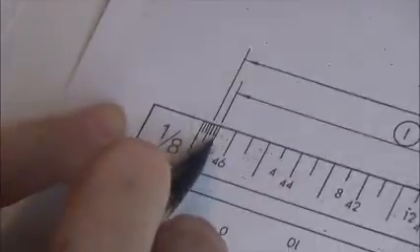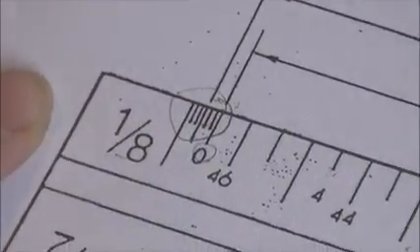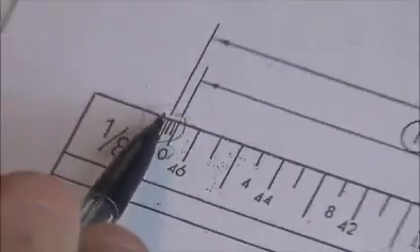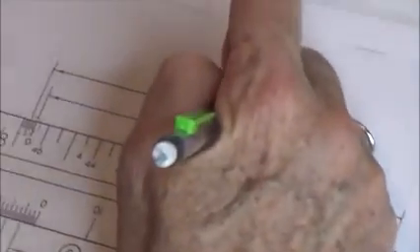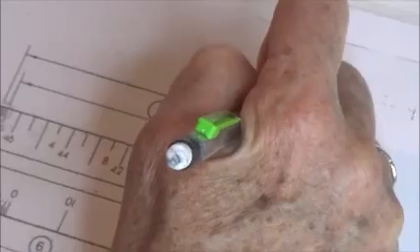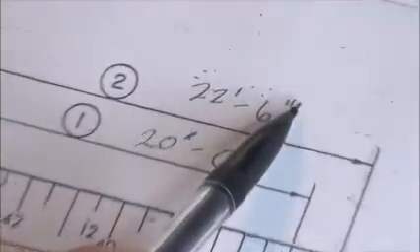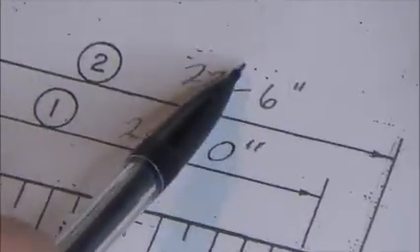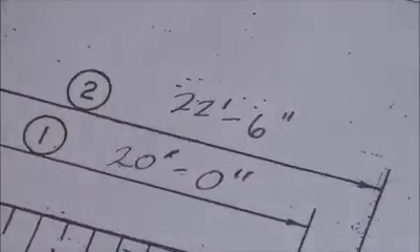So if this equals 12 inches, right in the middle equals 6 inches. So this measurement from here to here is 22 feet 6 inches. Remember to put the little tick marks at the top for feet and inches.